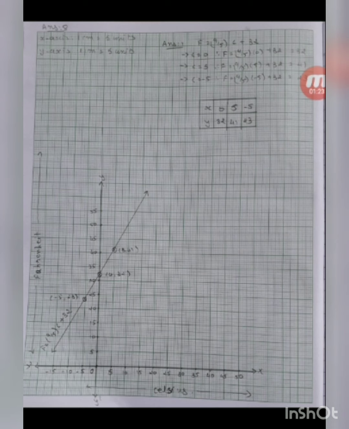Now you can draw the graph. Here you see x dash and y dash we have to draw. Here we take 1 centimeter is equal to 5 units on both axes. And we have to write 5, 10, 15, 20, 25, 30, 35, 40. Same as it is on the y-axis: 5, 10, 15, 20, 25, 30, 35, 40. And you have to plot the points and draw a straight line. And this is our graph.